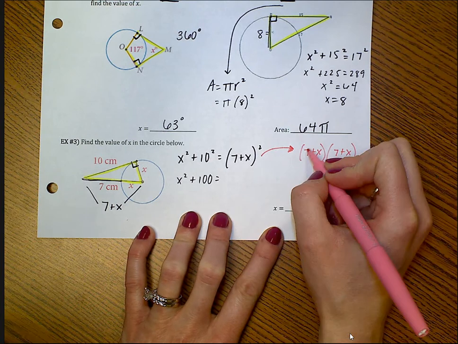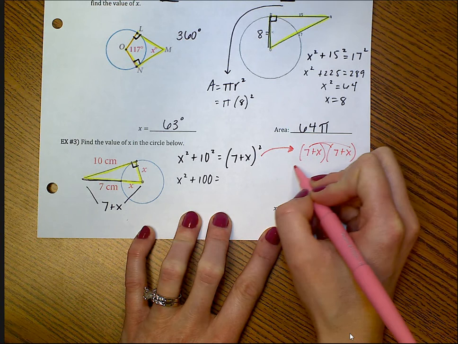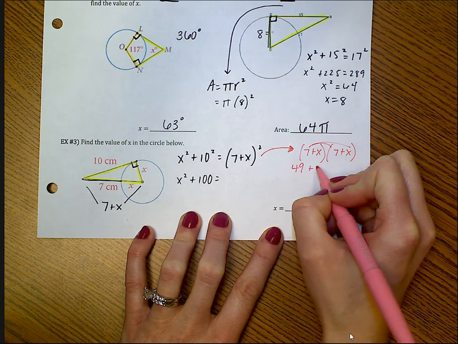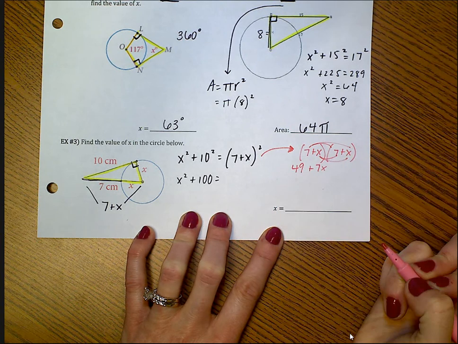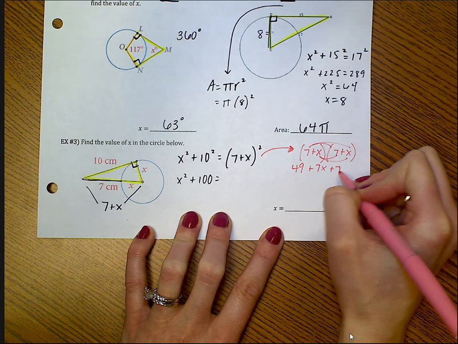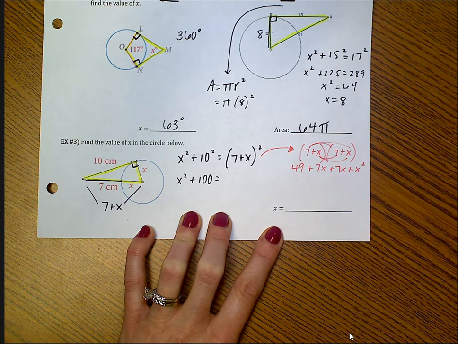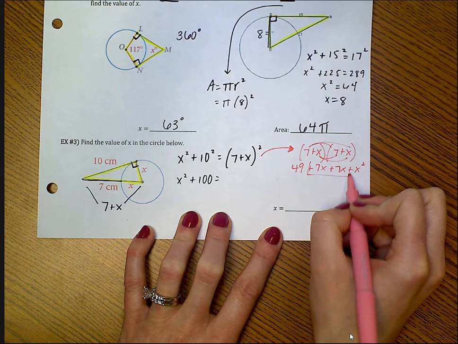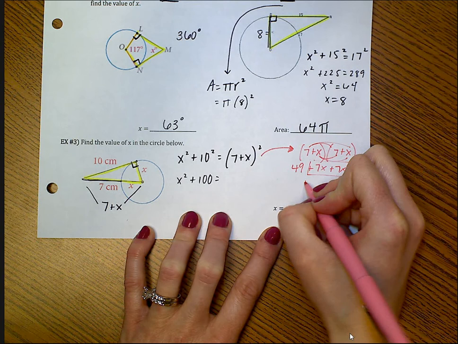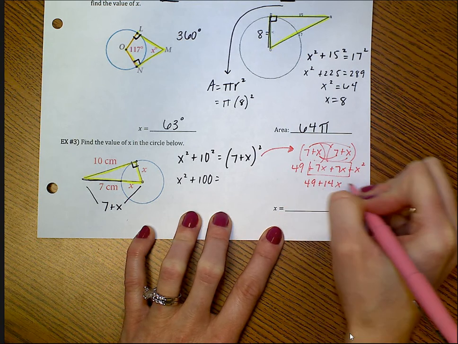So you're really just distributing the 7 here. So 49 plus 7x, and then distribute the x. I get something like that. I'd combine the x's. That'd be 49 plus 14x plus x squared.